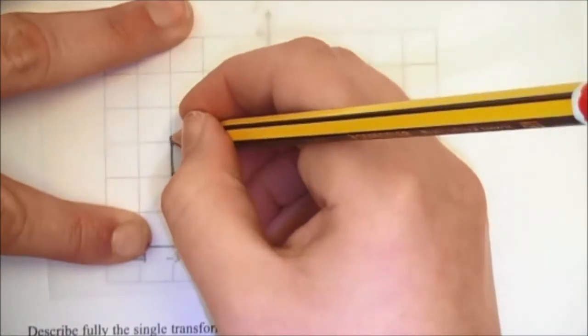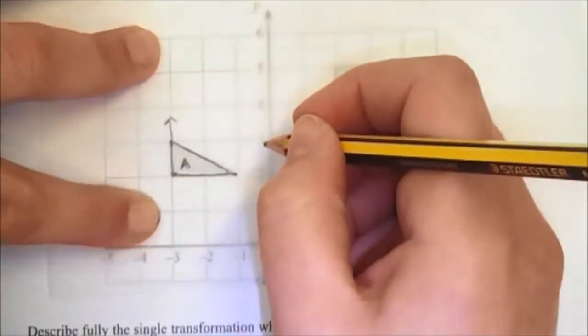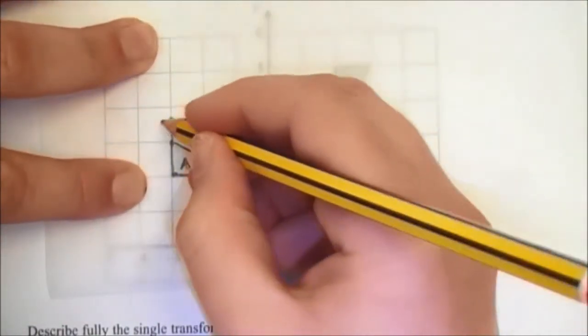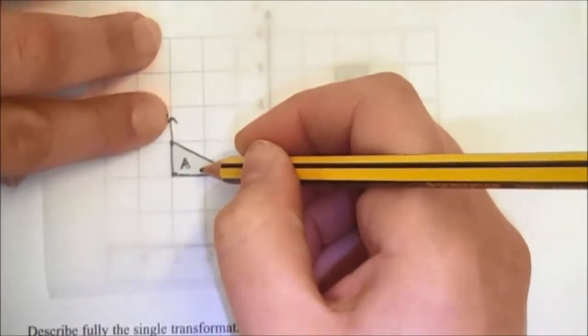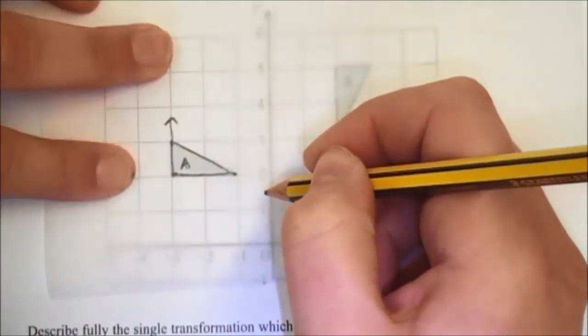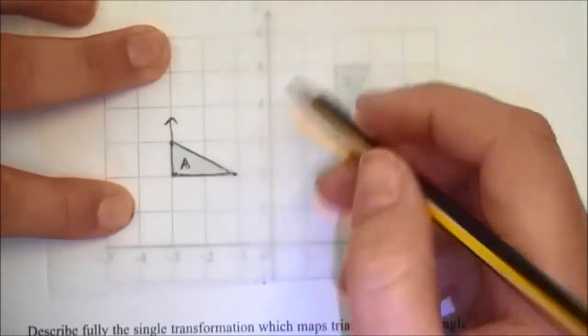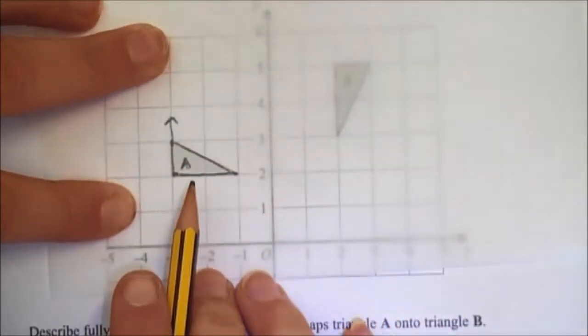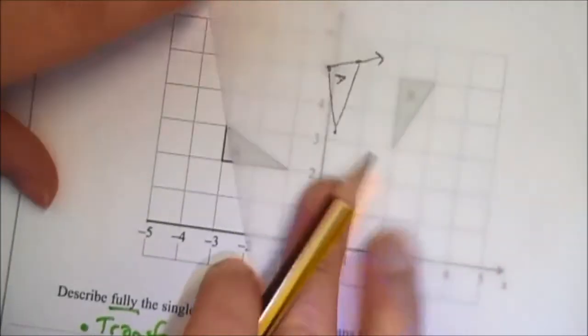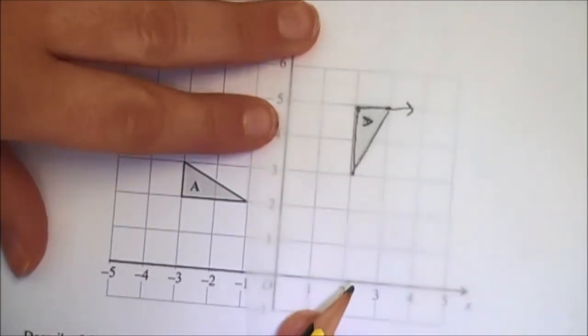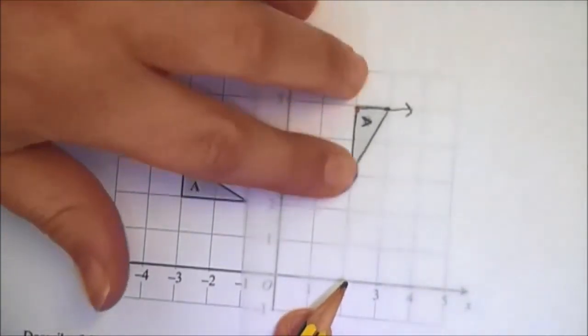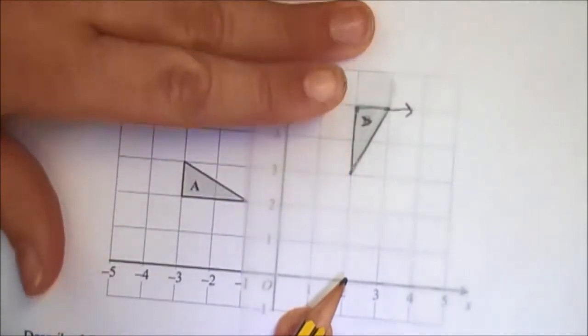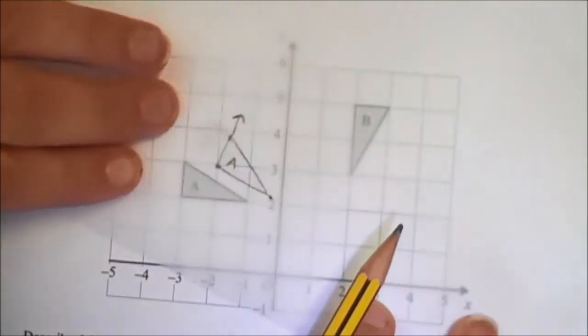Now I'm also going to put a little arrow pointing upwards from my triangle because that's going to help me work out if it's rotated, how much it's rotated. So I hopefully can see that that triangle is actually the same size as that triangle, but it's just been rotated. So it fits perfectly on, it's been rotated.